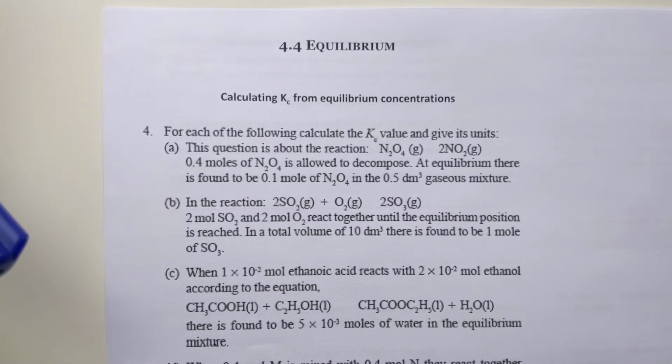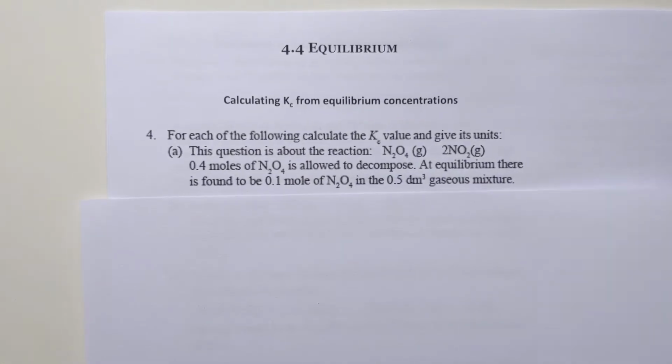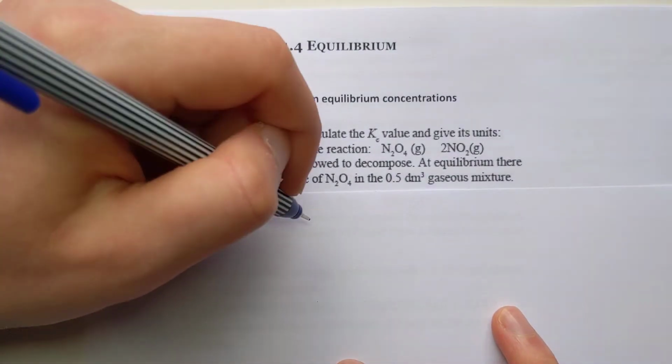So we're going through the answers to the extra questions on equilibrium, where you're trying to calculate Kc values from equilibrium concentrations. So in the first side, we got 5 questions, all pretty similar, calculating Kc. So the first one is an equilibrium between N2O4 and NO2.